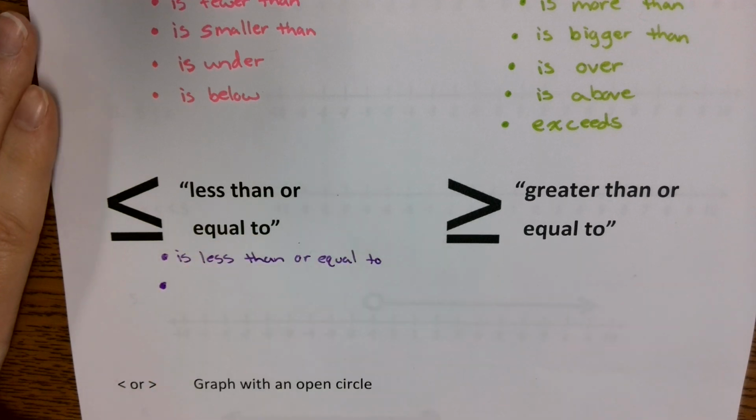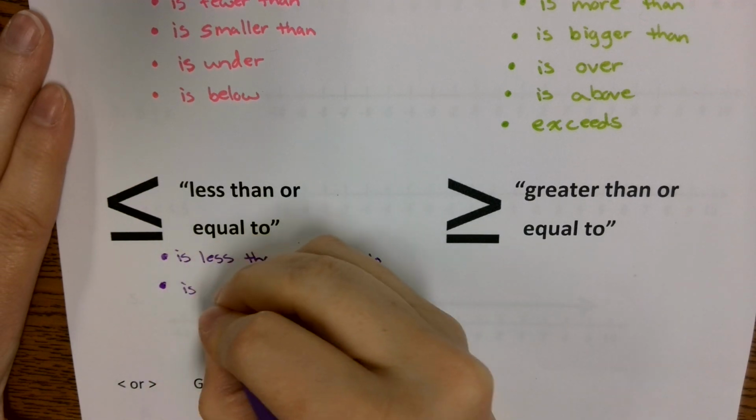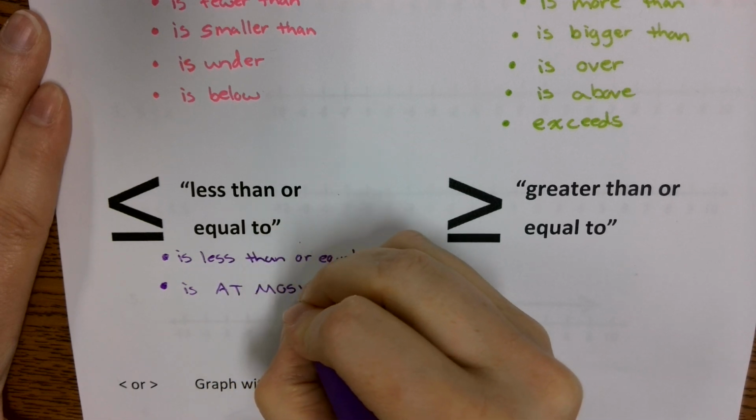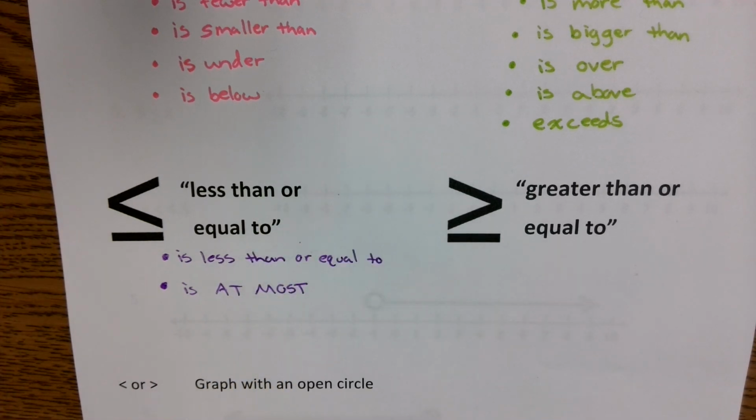But then the ones that seem to throw people off. Is at most. A lot of people see the word most and they automatically think greater. But is at most means that's the largest it could possibly be. So that means it can be equal to this value, but it can't go over it. So it could be less than that value. Less than or equal to.